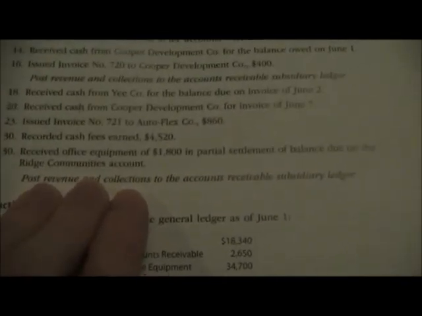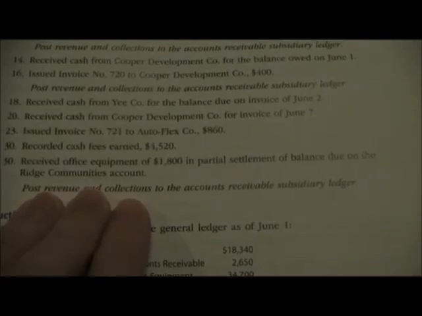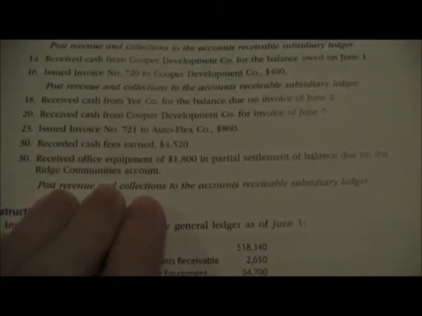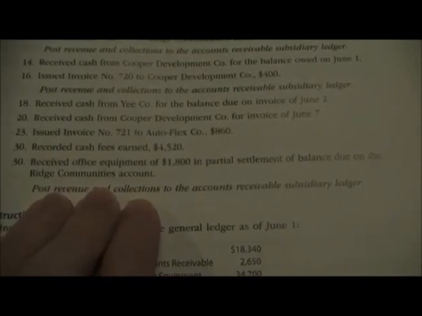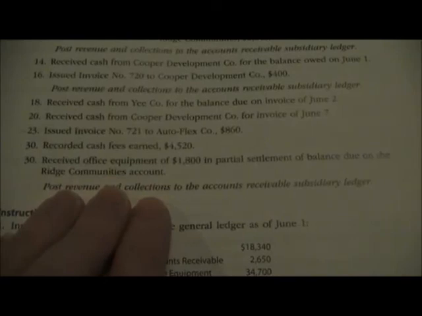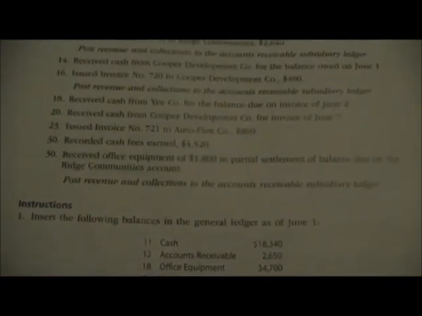Okay. Our last journal entry. Received office equipment of $1,800 in partial settlement of the balance due on the Ridge Communities account. Now, we are not receiving cash. We are not issuing an invoice.